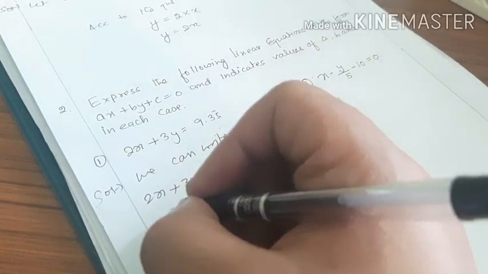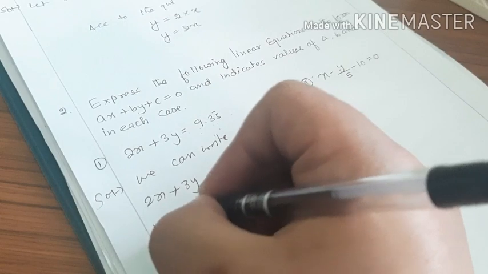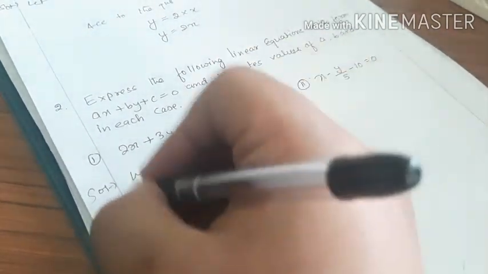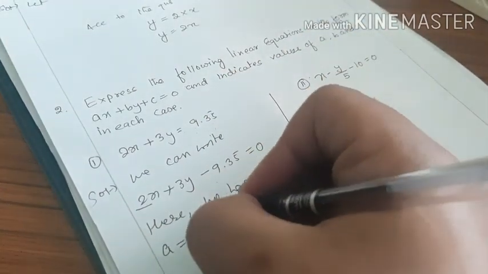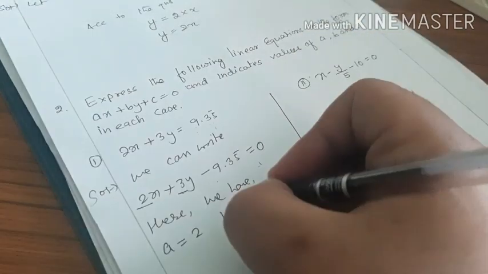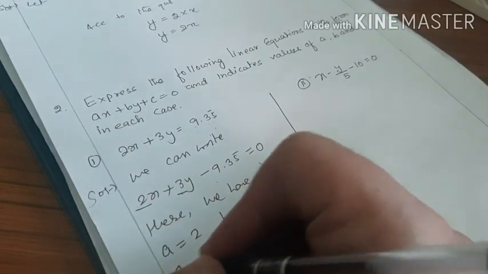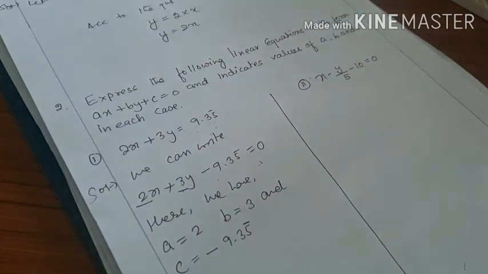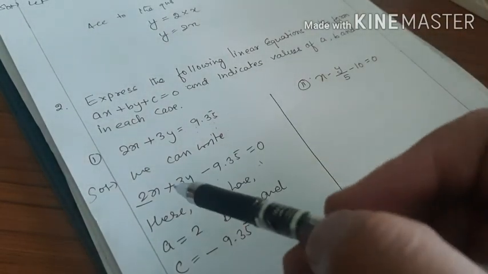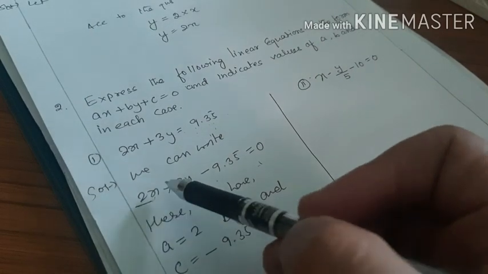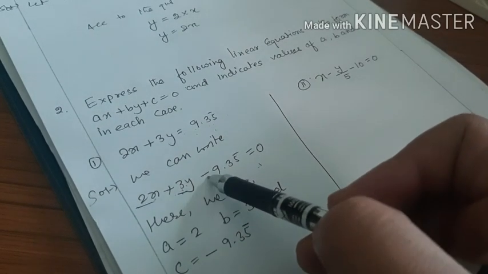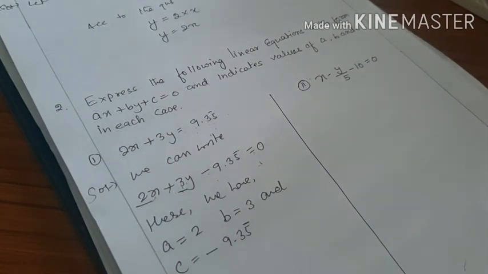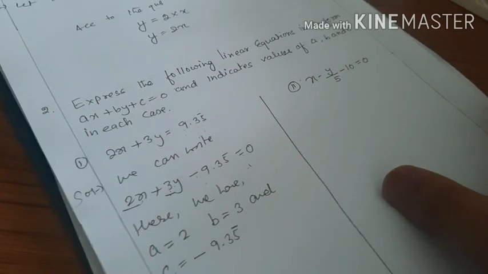Then here we have a equals 2, b equals 3 and c equals minus 9.35 bar. Now can you write down these values? Yes, it's very easy because it is ax plus by plus c equals 0. So here we have a as 2, b as 3 and c will be minus 9.35.